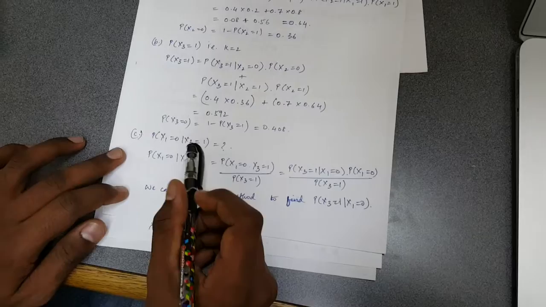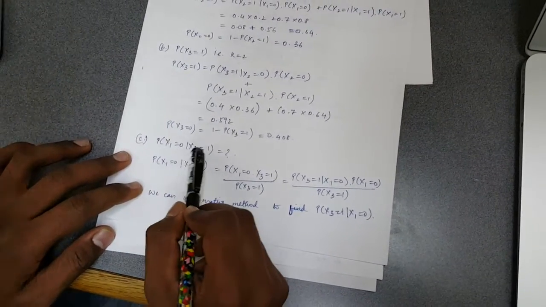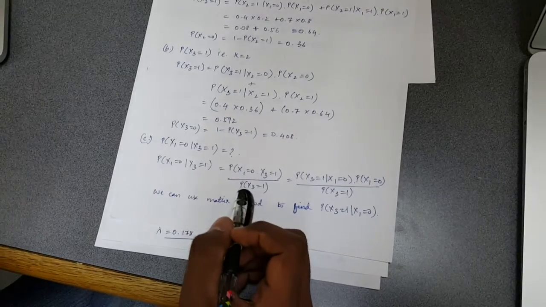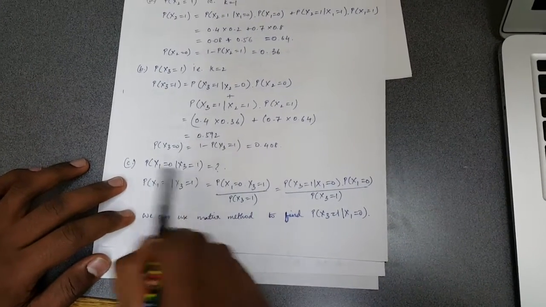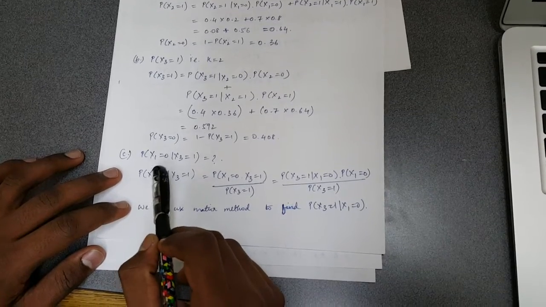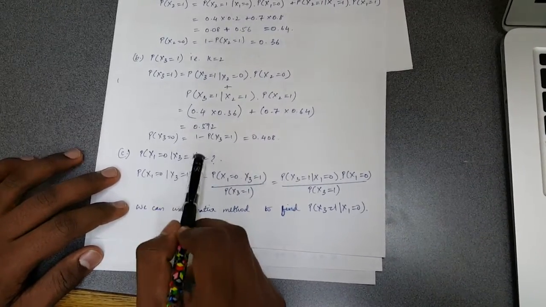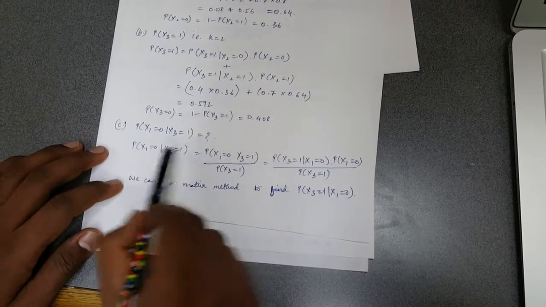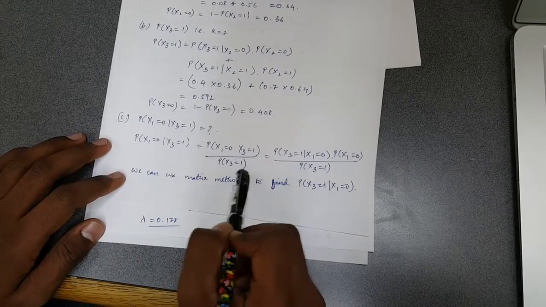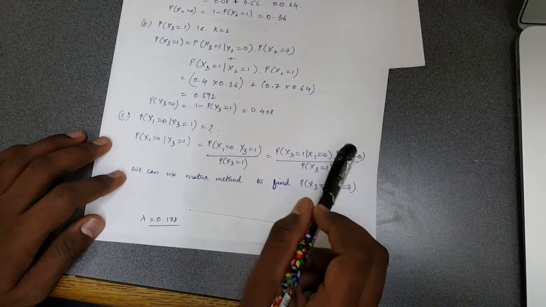In the third subdivision we are asked to find p of x1 equal to 0 given x3 equal to 1. We only know the expression p of x3 equal to 1 given x1 equal to 0. So this is an unknown expression which we cannot find directly. So we write this in terms of p of x3 equal to 1 given x1 equal to 0.